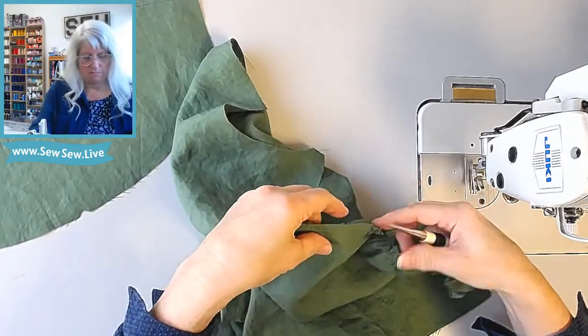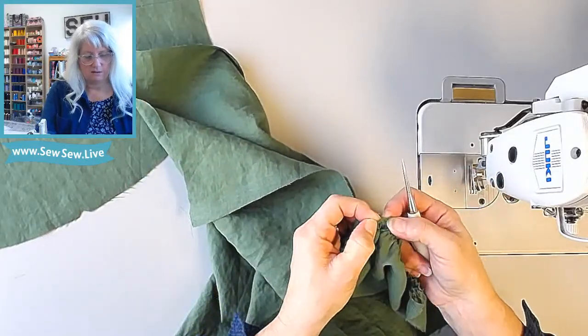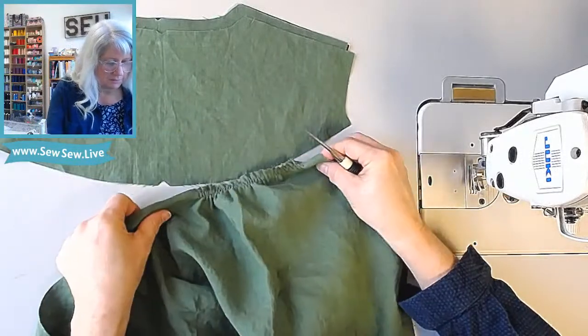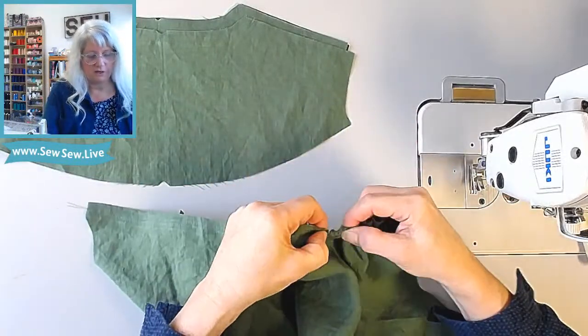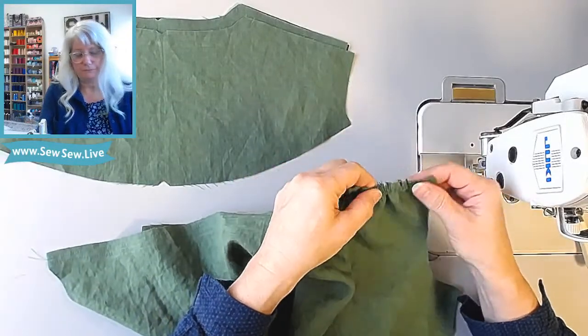I'm not sure how much we need. Where did I just see? There it is. I just want to see. That's probably too much. I don't think you really need a whole lot of gathers. So we'll just take out some of this.